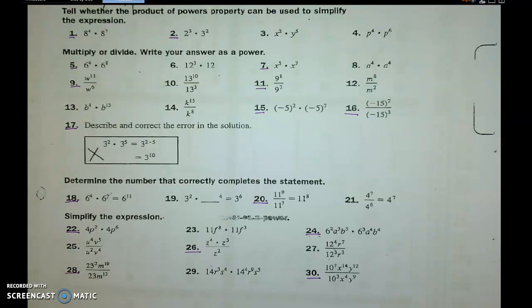Number one, we are multiplying exponents. Our directions say tell whether the product of the powers can be used to simplify the expression. So it's basically, does the rule work in this situation? Number one, our base is 8 to the 4th, and then we have 8 to the 7th. Those have the same base, so yes, we can do it. So we end up with 8 to the power 4 plus 7, and that's going to end up with 8 to the 11th power. Okay? Then we look at number 2.